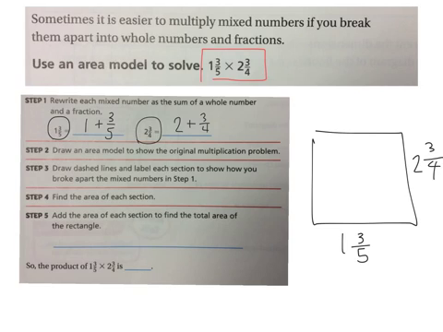Step 3 is to draw dashed lines and label each section to show how you broke apart the number. I'm going to break this length. How long is this length right here? 1 3/5. I'm going to break it up into 2 different sections. I'm going to have the whole number part, 1 here. And how long is this part here then? 3/5.